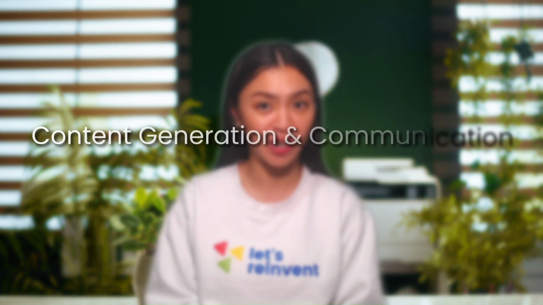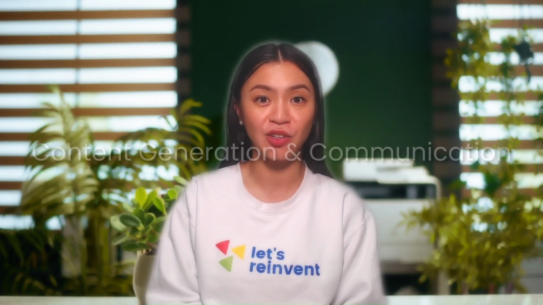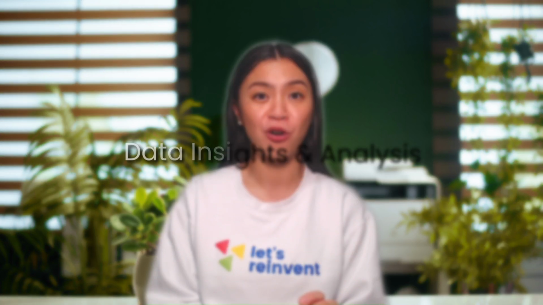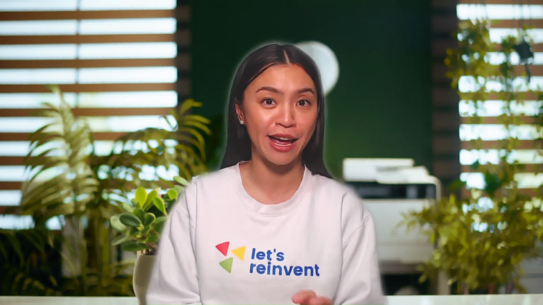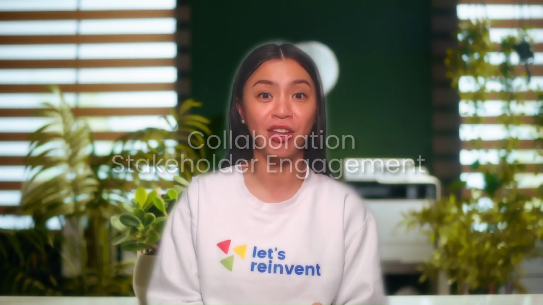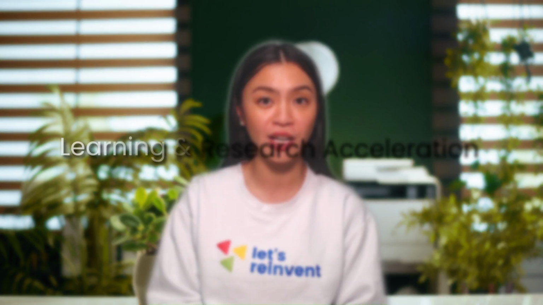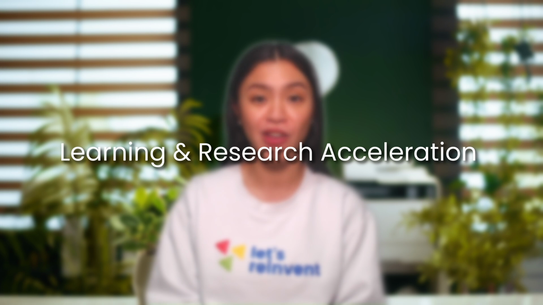For content generation and communication, you can use Jasper, Copy.ai, Otter.ai. For data insights and analysis, you can use Monkey Tableau, Pulse AI. For collaboration and stakeholder engagement, you can use Slack AI and Miro AI. And for learning and research acceleration, you can use Perplexity.ai and Elicit.org.